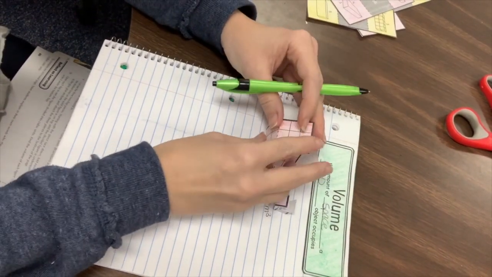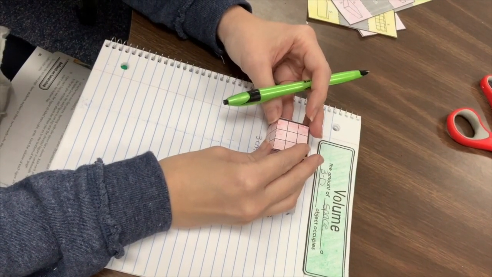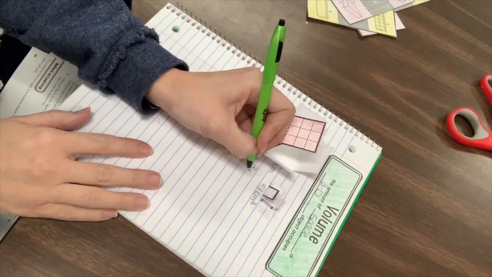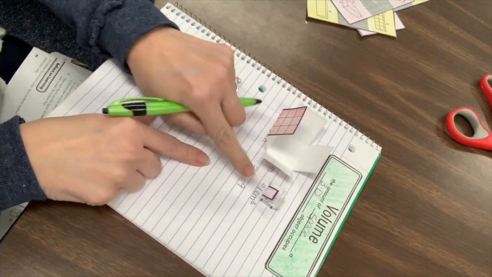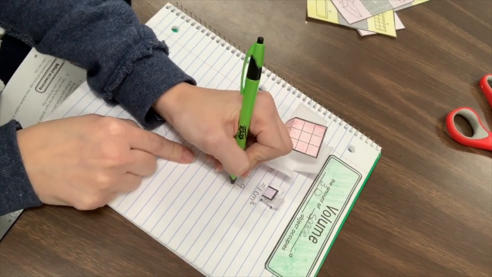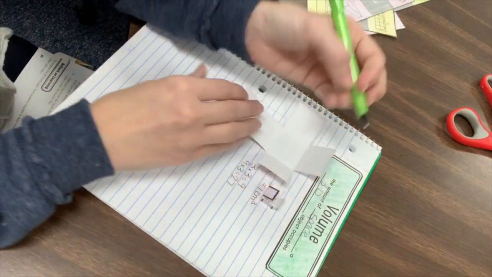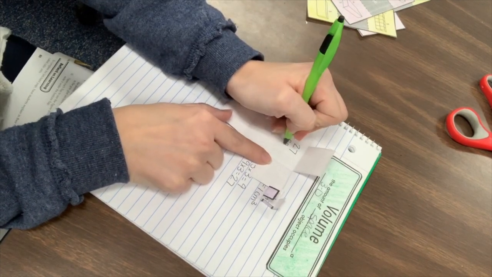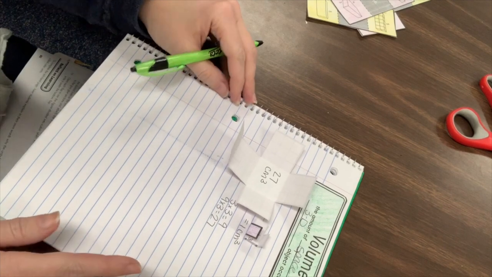Okay, so again, we could count up all the cubes that we have, or we could say 3 times 3, let's write it over here, 3 times 3 equals 9, and then we have another 3, 9 times 3 equals 27. So inside here, because remember we're filling the space up with these little cubes, we're going to write 27 cubic centimeters.